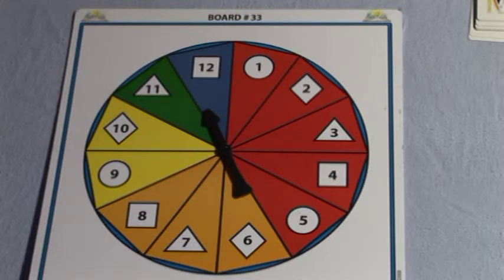You can also ask them what is the probability of getting a red or a triangle, or you could ask them what is the probability of getting a red and a triangle. So we can use this board, the deck of cards, the coins, and the dice to calculate general probability.